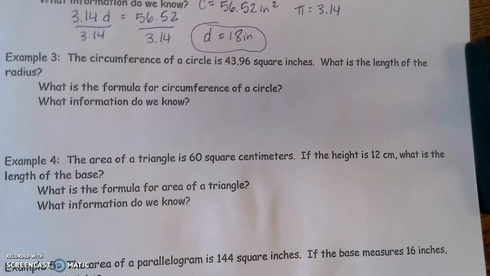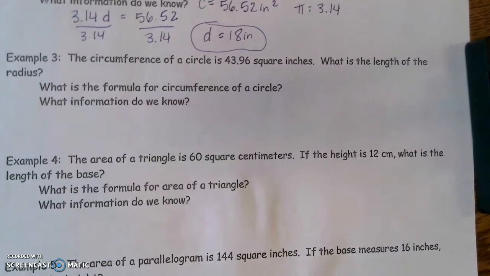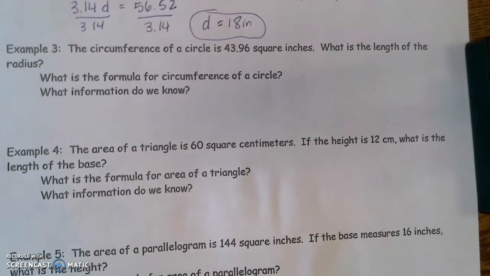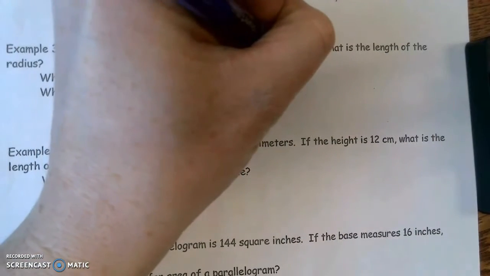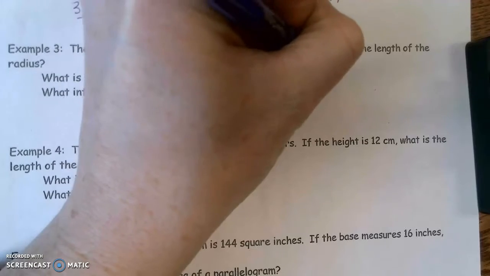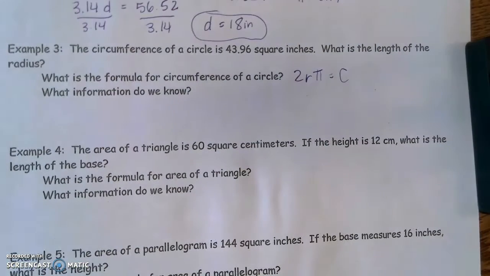What is the length of the radius? This is just like what we just did, but we're taking it a step further to figure out what the radius is. The formula we know is 2 times the radius times pi equals circumference. We could also have written it as pi times diameter.